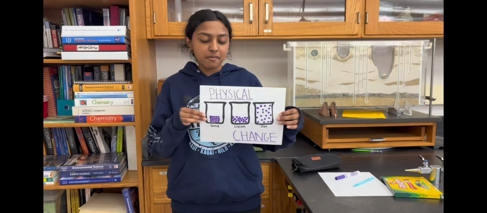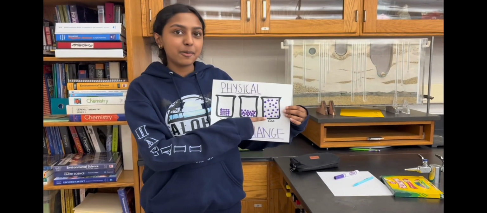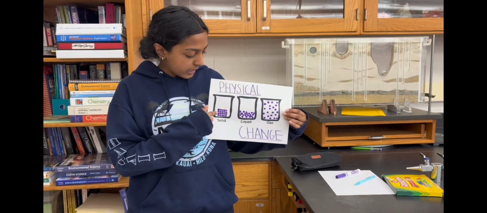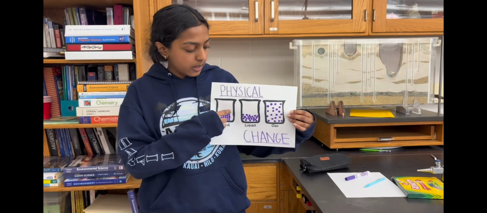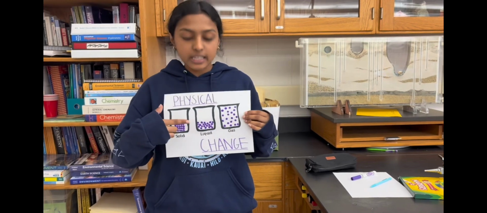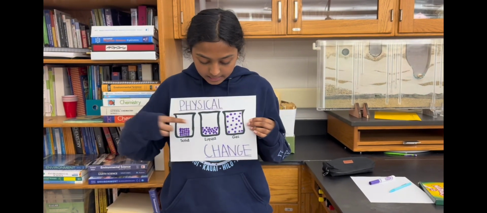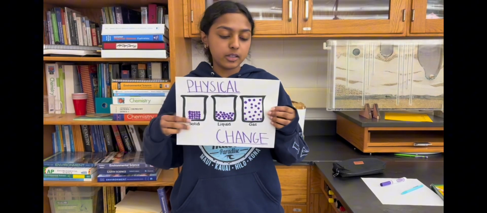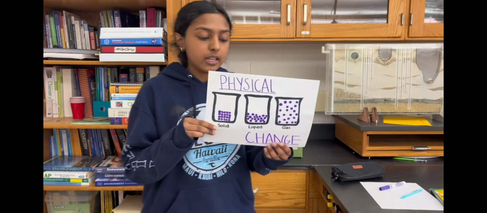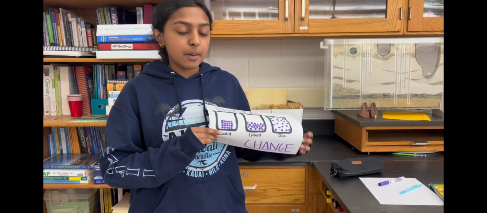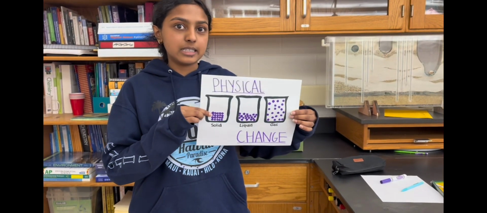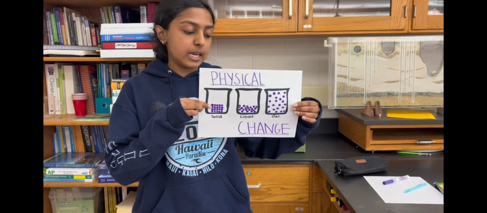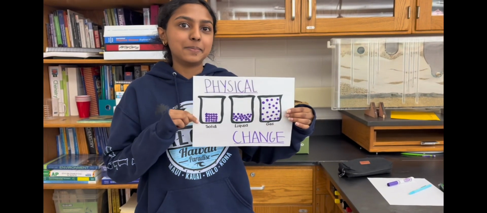This is an example of a phase change. We have a solid, liquid, and a gas. In the solid, all the molecules are close together, but then you add energy in the form of heat, and the molecules spread apart and become a liquid. And then you add heat energy to the liquid, and now you get a gas where all the molecules are super far apart. This is an example of a physical change because all the molecules are the same. The chemical composition is the same, it's just that they're more spread apart.